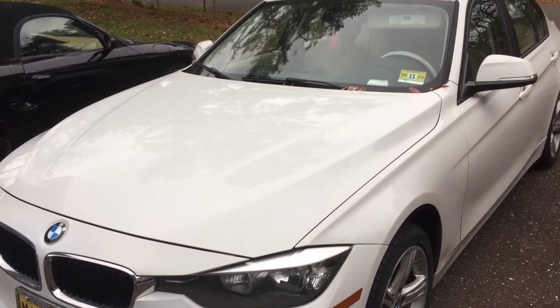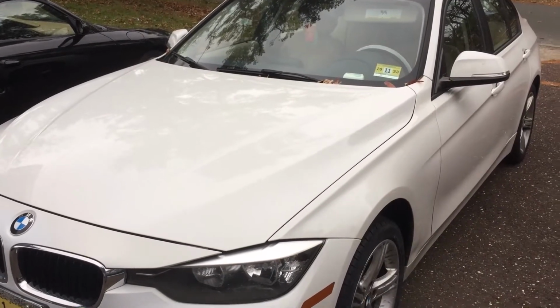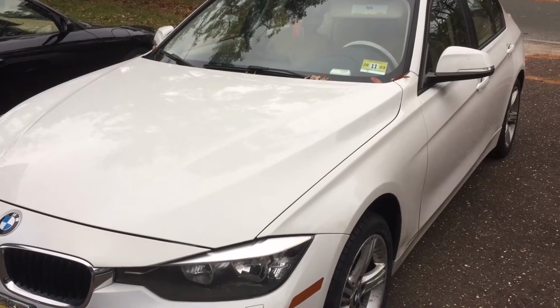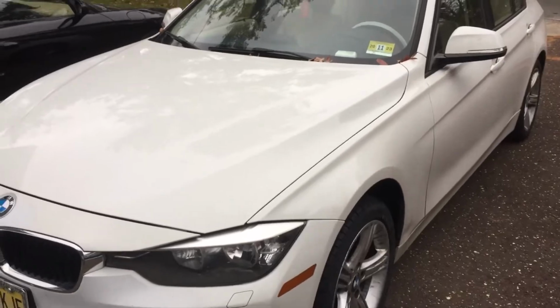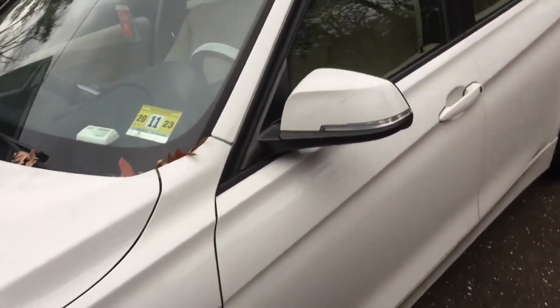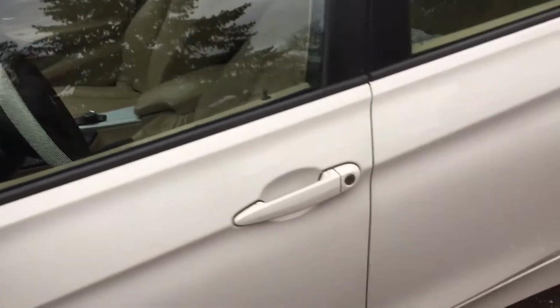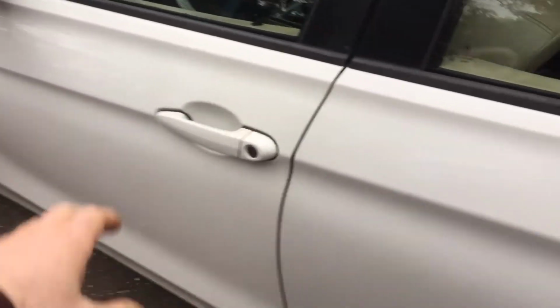Back to Disturbing Creations, and today we're going to do another basic class. I am going to teach you how to run codes on your OBD2 vehicle. This is a 2014 BMW. My friend brought this over because she was getting a malfunction code in the center screen console. So let's take a look inside and see what's happening.